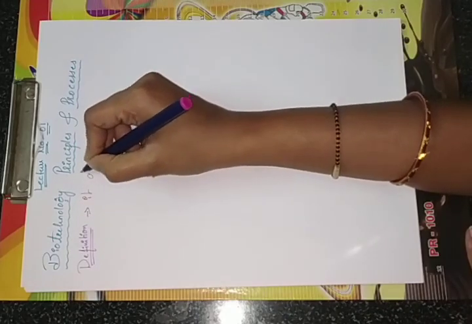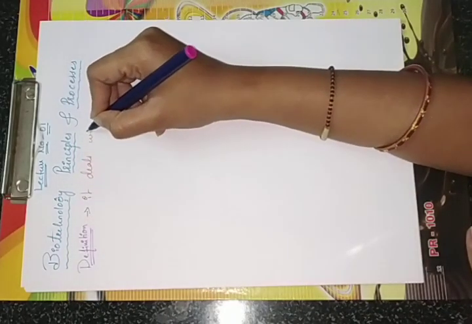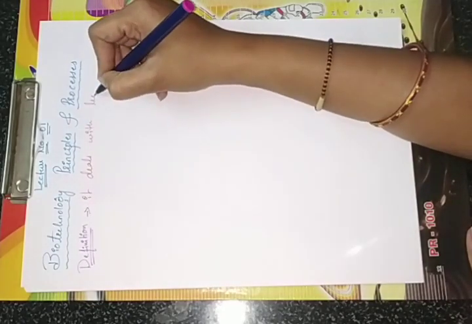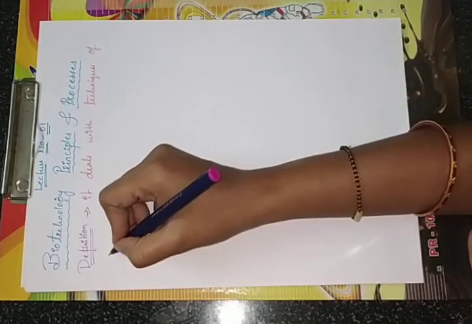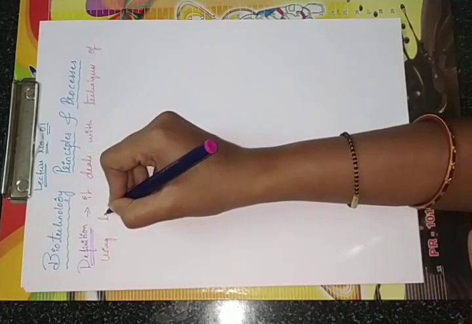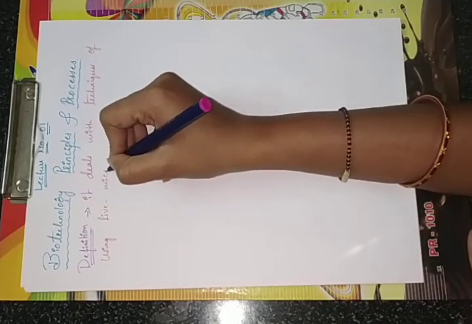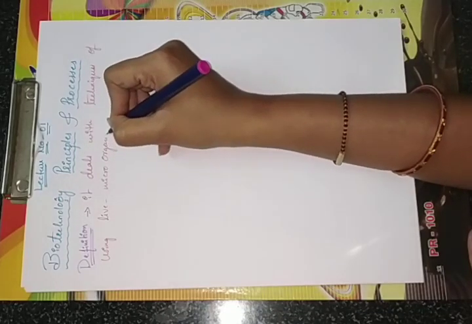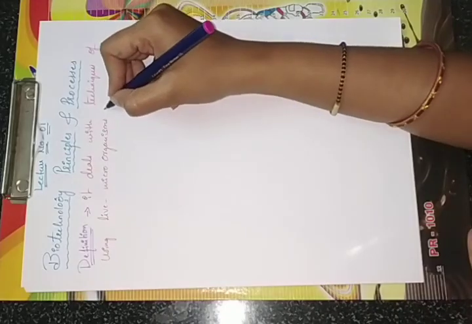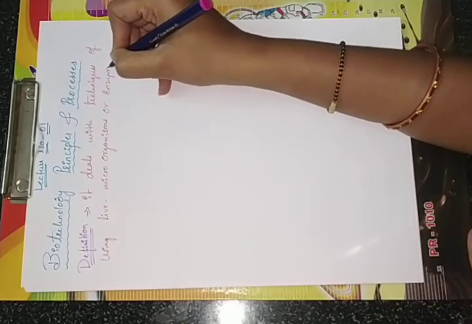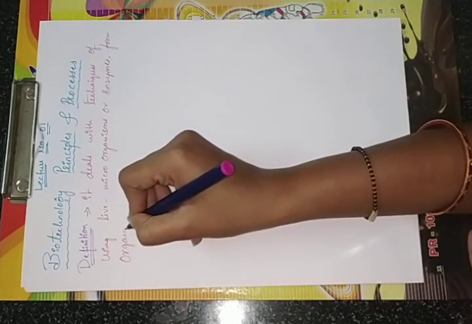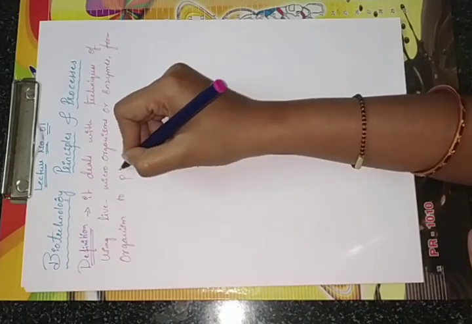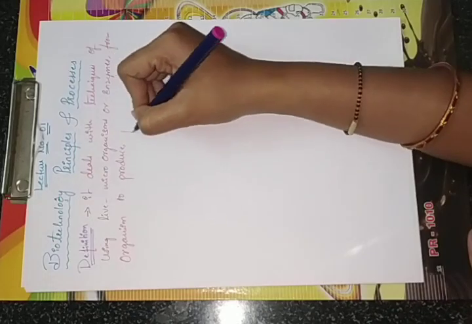The definition of this is: biotechnology deals with techniques of using live microorganisms or else enzymes from the organism to produce products.